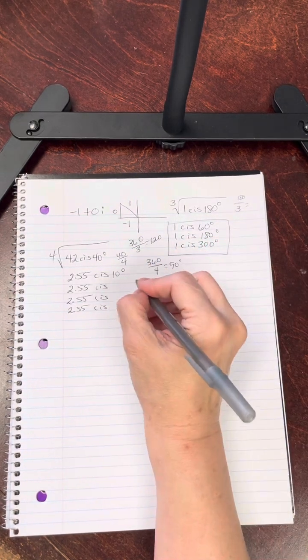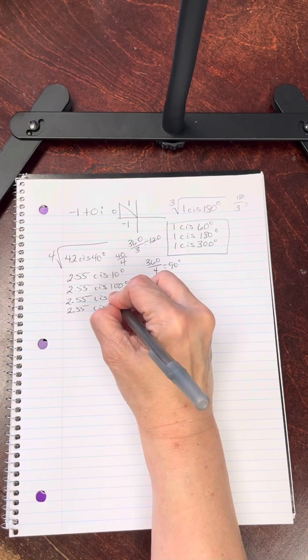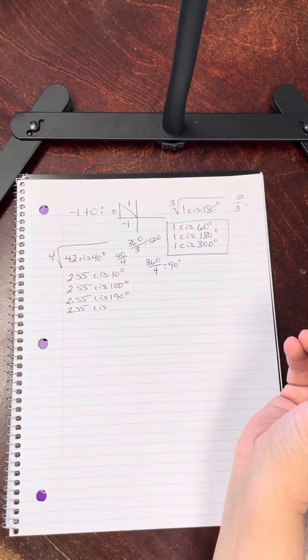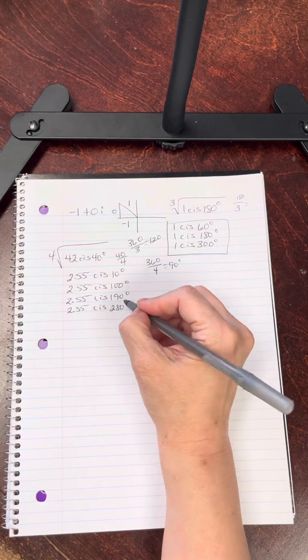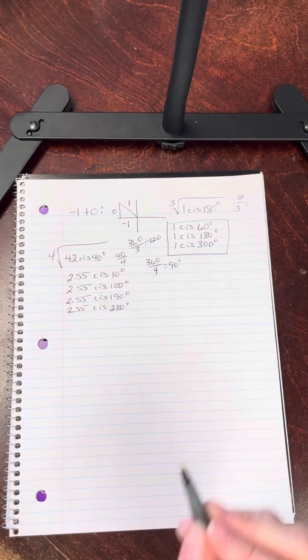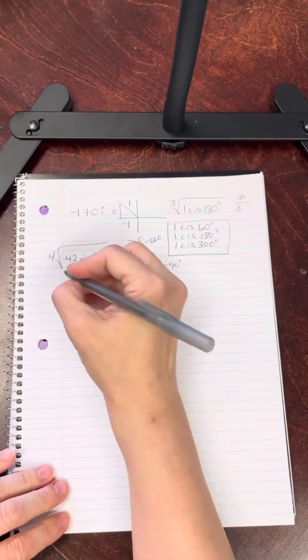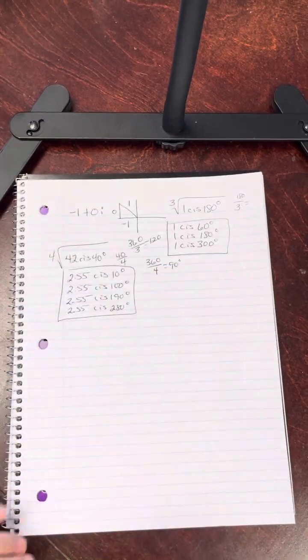degrees, adding each time. 90 plus 10 is 100, 190, and then 288, yeah, I believe that's right. Yes, 280. Okay, there are my 4 4th roots.